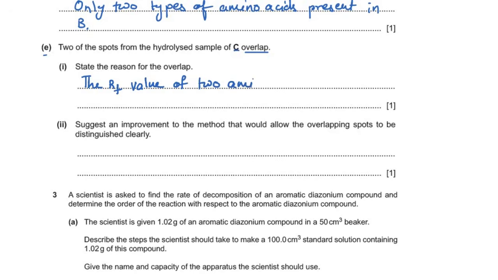I won't say the RF value is the same, but I would say that the RF values of 2 amino acids are just similar, meaning the values might be closer to each other. So the RF values of 2 of the amino acids are, I'm writing, similar. Remember, I won't say it is the same, it is similar. The values are closer to each other. So that might be the reason that they are very close to each other or overlapping.